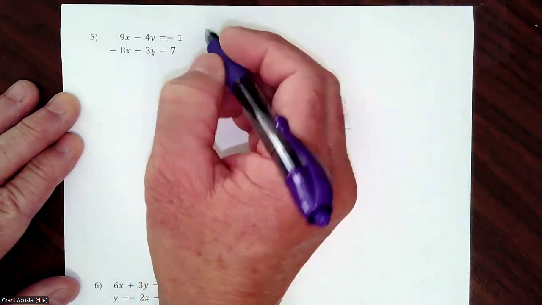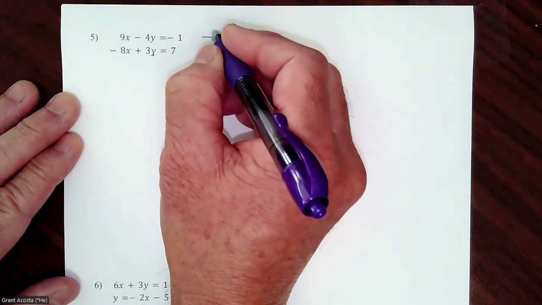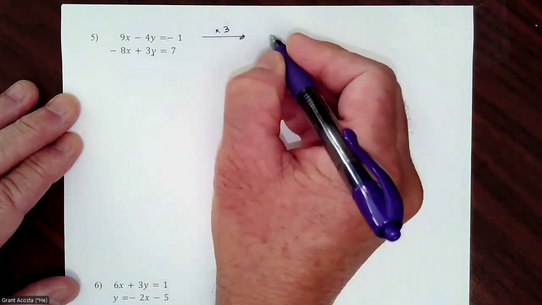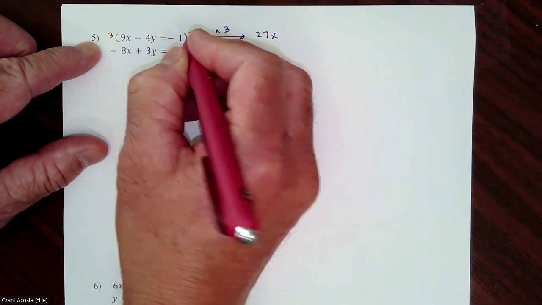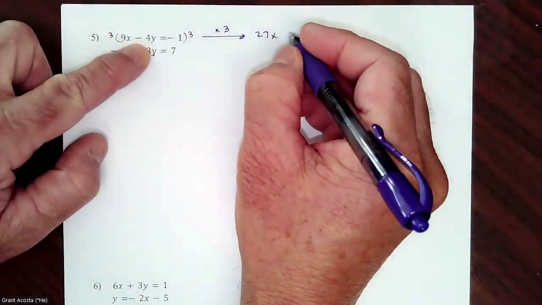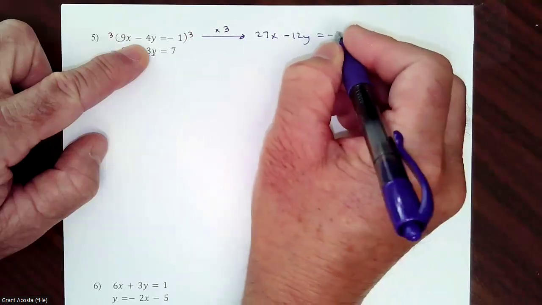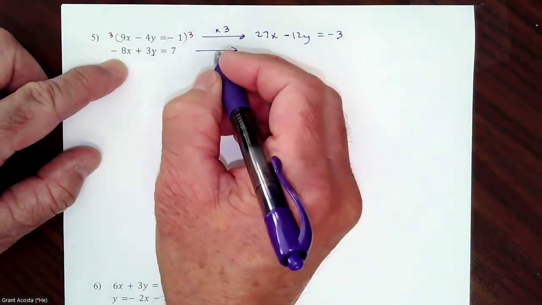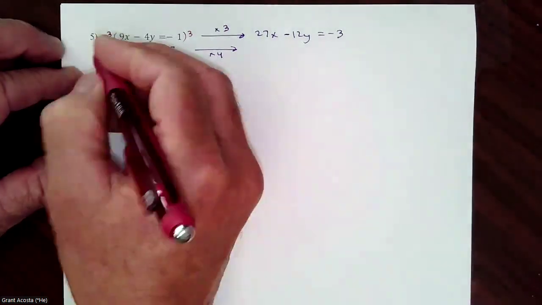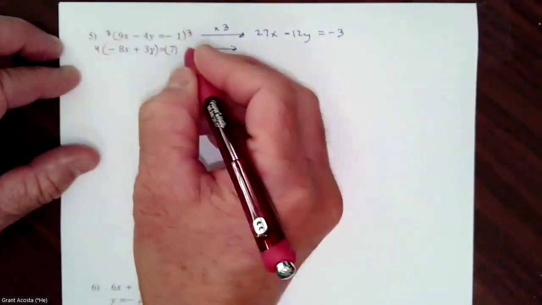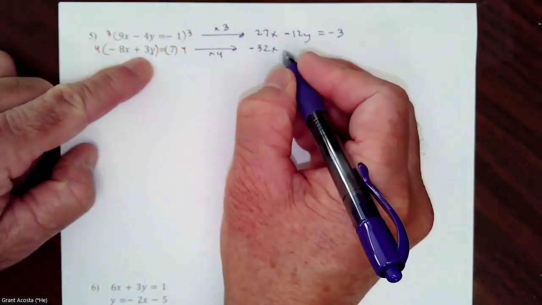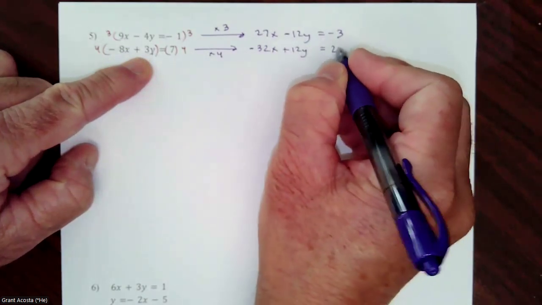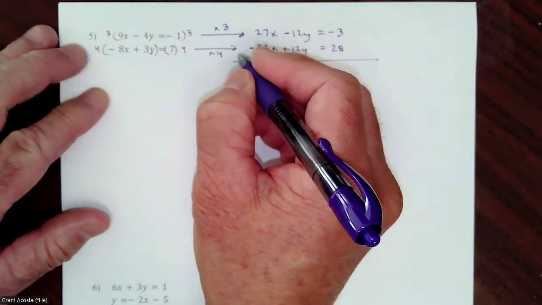Since this involves smaller numbers, I think that's what I'm going to do in this situation. So I'm going to times the first equation by 3. That's the whole thing. So this is 27x. You can do this if it helps: you're multiplying the whole thing by 3. 27x minus 12y equals negative 3. And I'm going to multiply the bottom equation times 4. So I get negative 32x plus 12y equals 28. Then I could add them together.